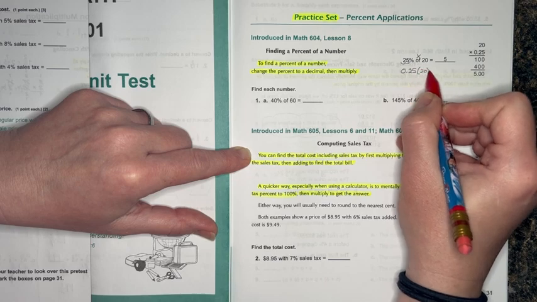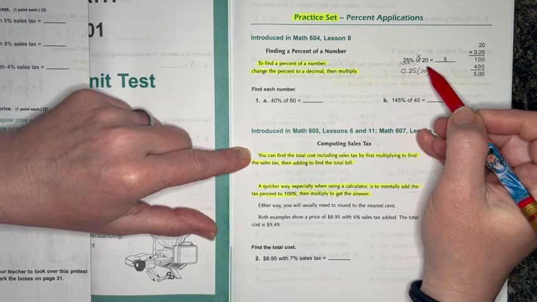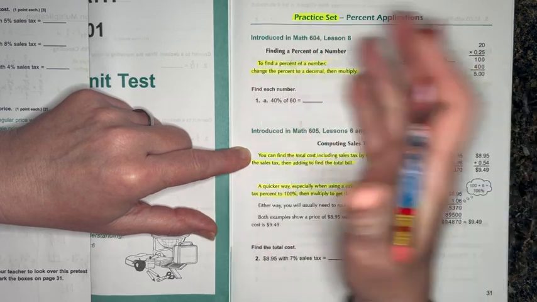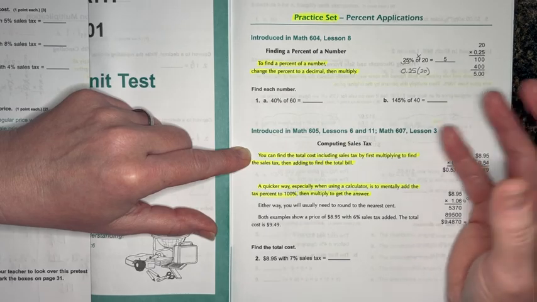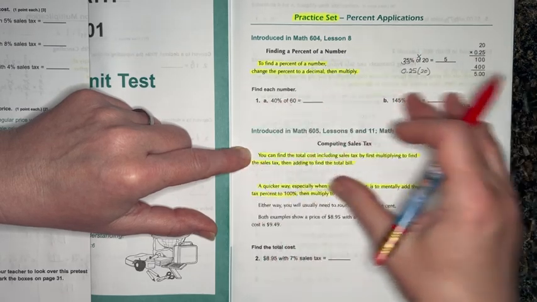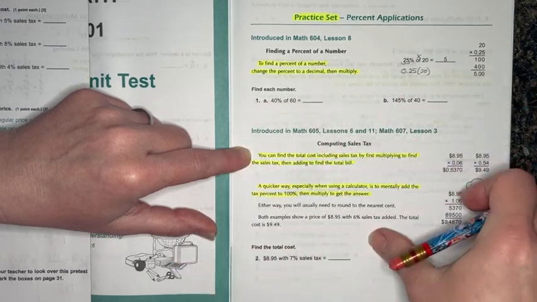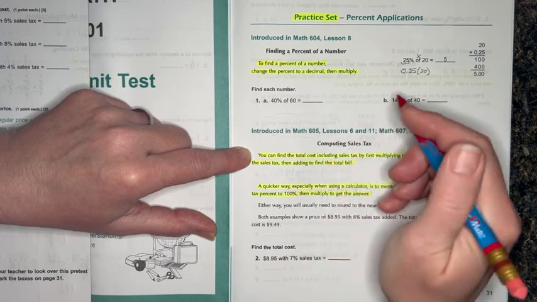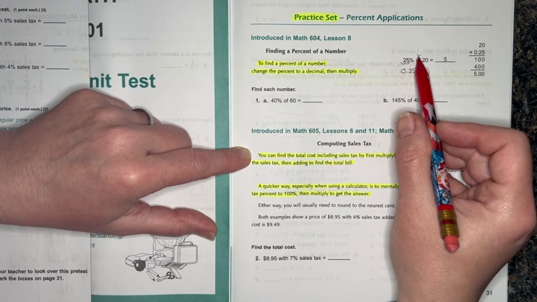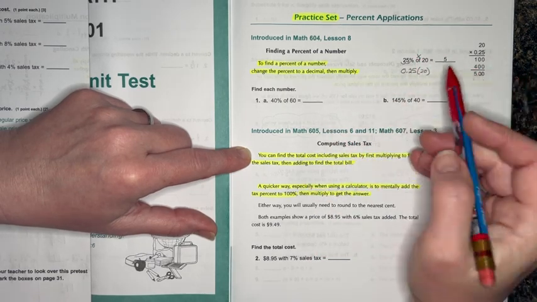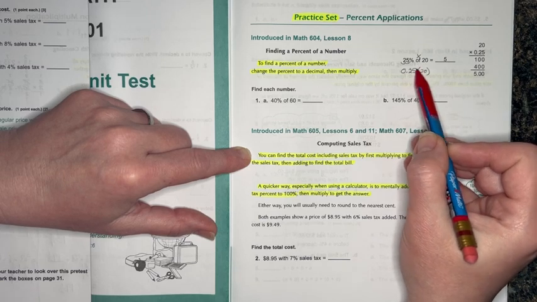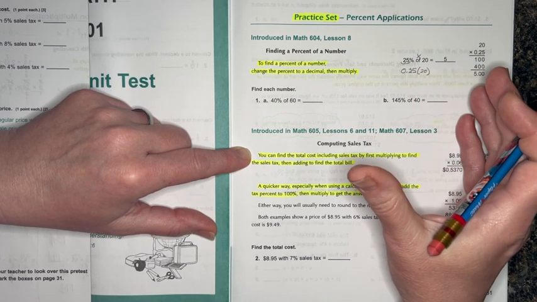times 20. I don't usually like to put the X because as you move further forward in math, really into the next book, and maybe some at the later part of these books, we will actually use variables, and X is a very common variable. And so I usually will use parentheses to show multiplication.